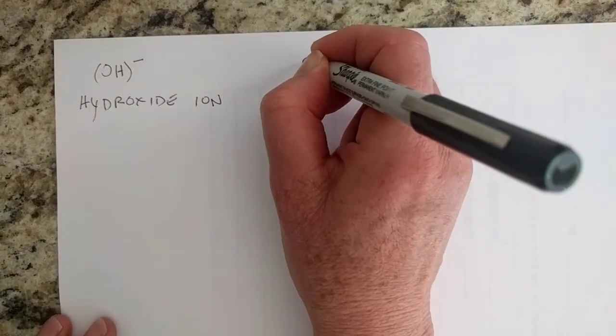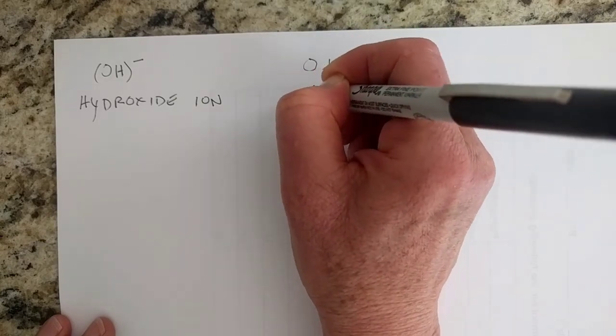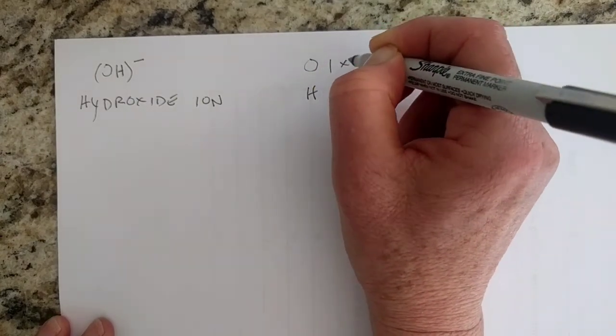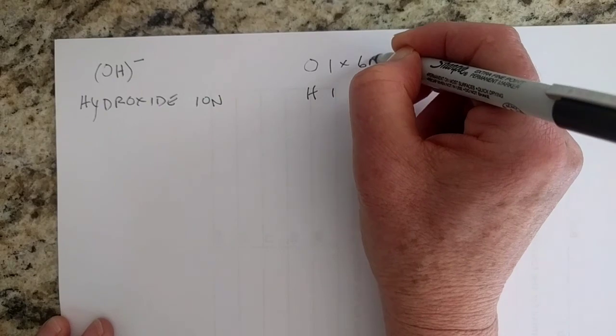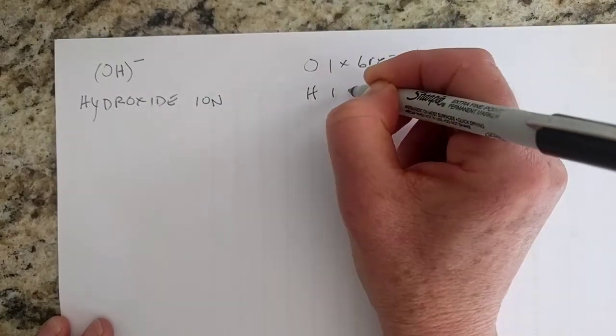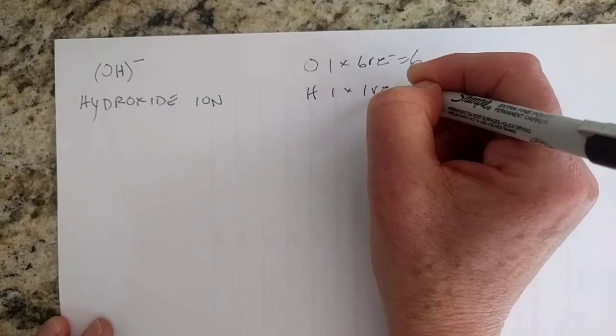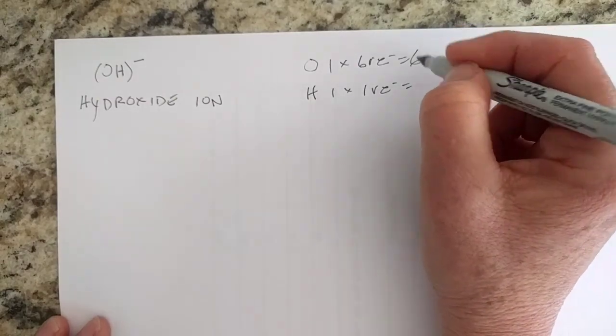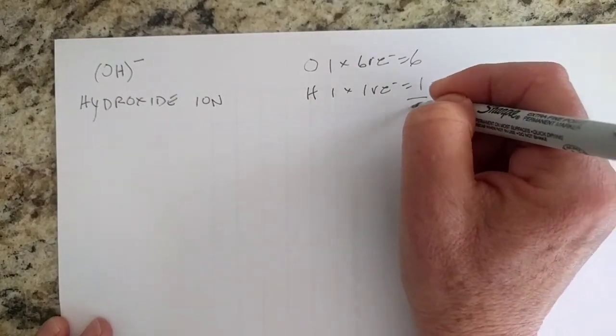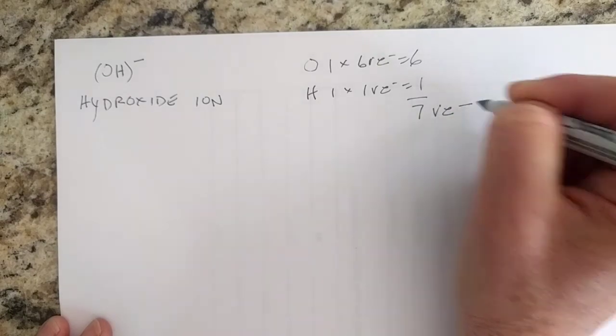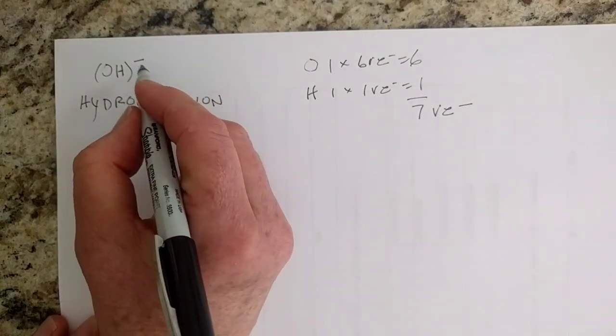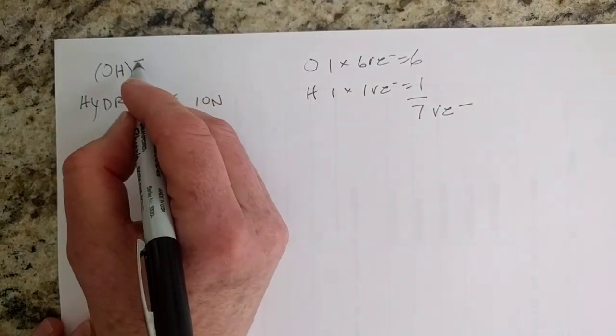So we do our valence electron count. Oxygen, we have 1. Hydrogen, we have 1. Oxygen in group 16, so 6 valence electrons. And hydrogen, only 1 valence electron. So we have a total of 7 valence electrons. Now we have to look at the charge. Minus, this is -1.